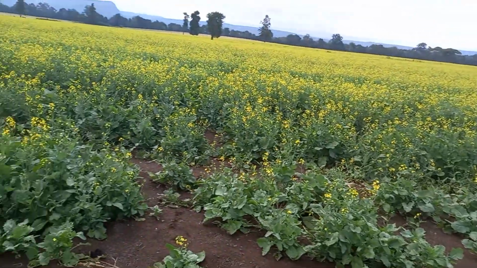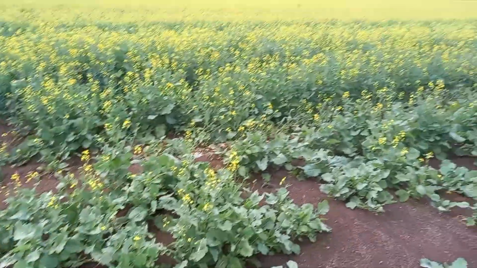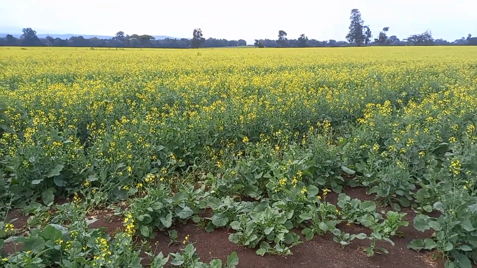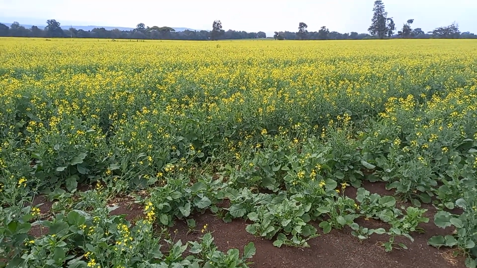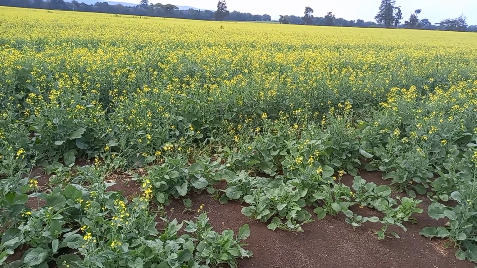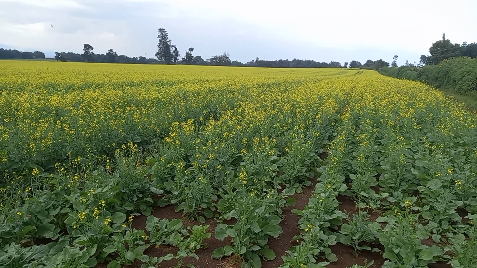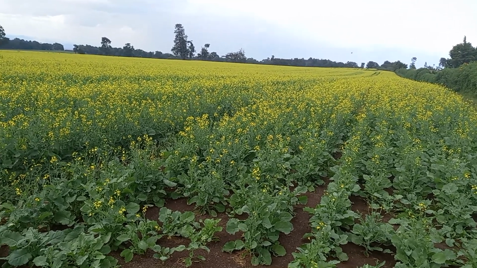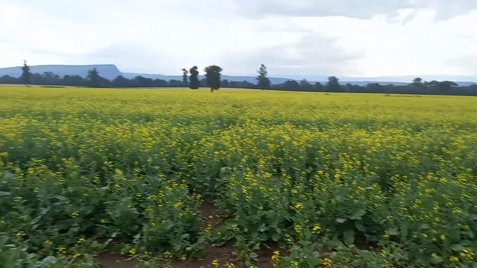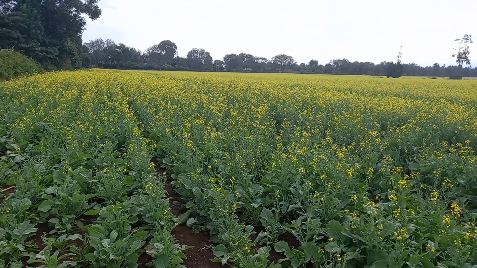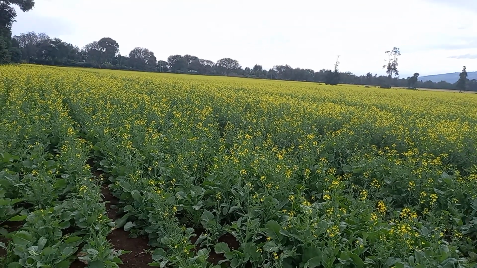Today I want to show you how the Sukumawiki seeds are prepared, or how they are obtained, because I'm very sure that most of you have not had a chance to see how the Sukumawiki, or the kales seeds, are prepared. Here I am on a farm, and as you can see, it ranges acres and acres of land.